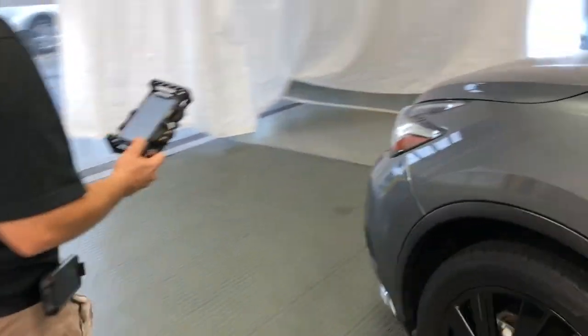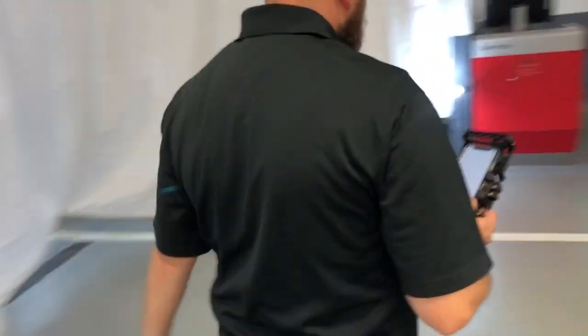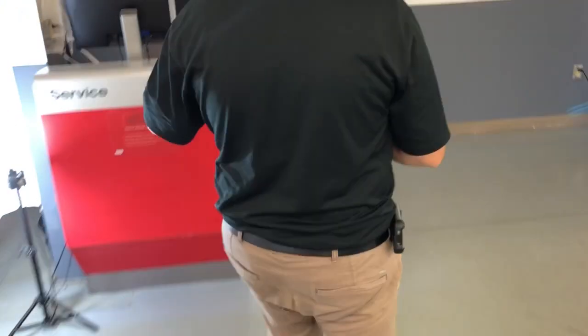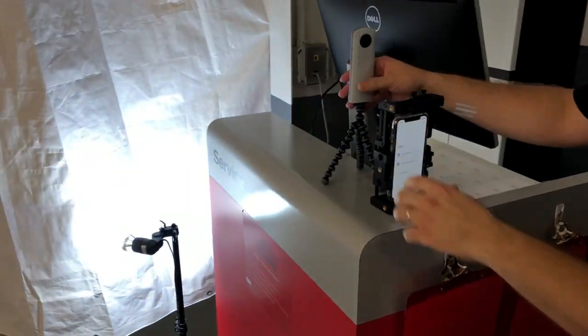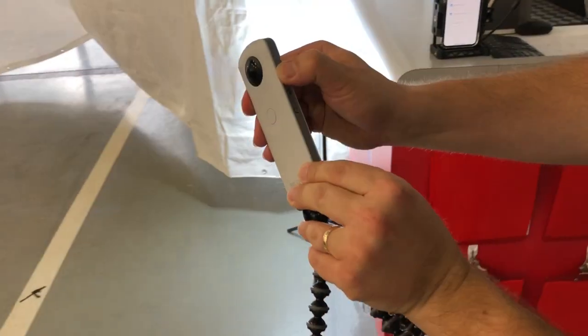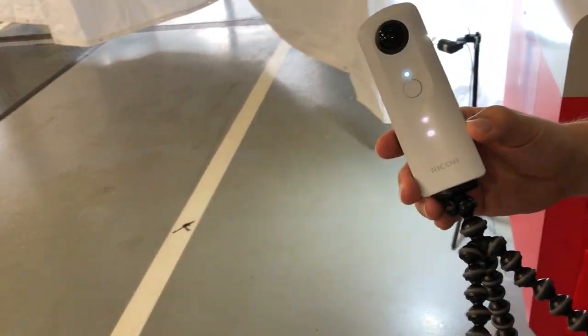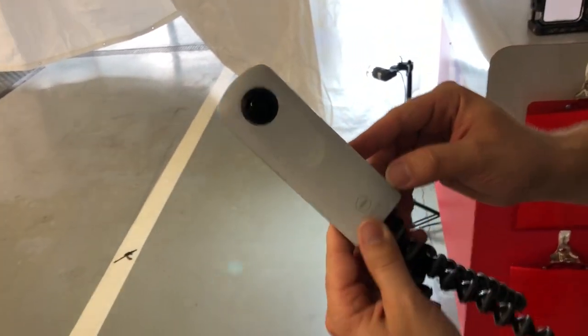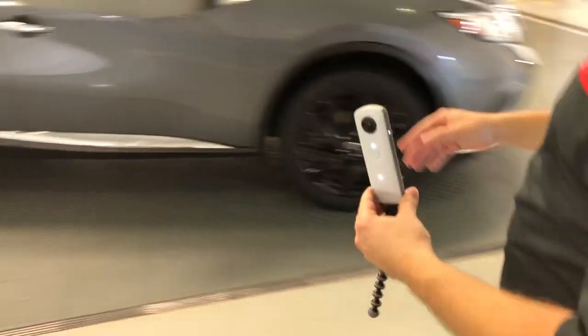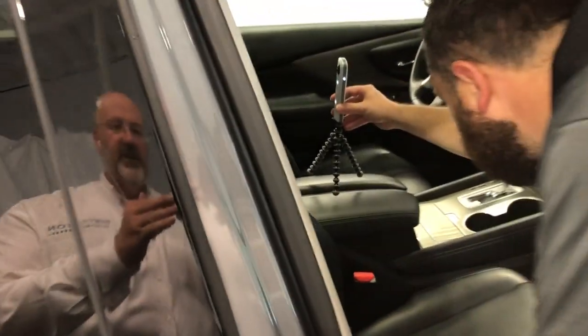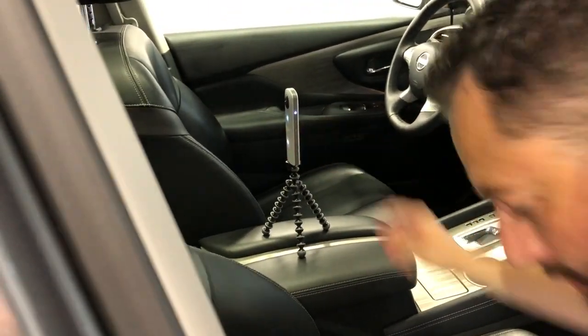Now that we've shown you how to do close-up photos, we're going to switch and go to the 360 of the interior. That is a Wi-Fi device, so it emits a Wi-Fi signal, and you can sync that up very easily with the iPhone 10 that we have hooked up on the B script. So you position that nicely in the vehicle.